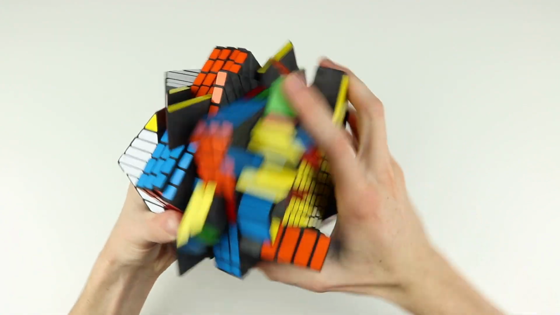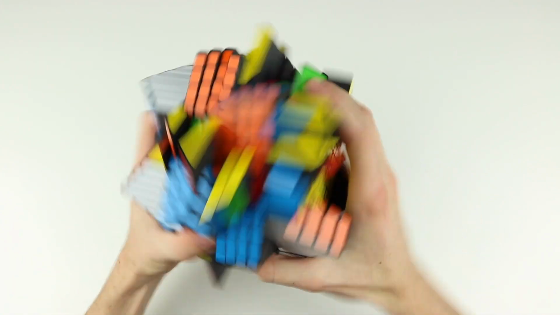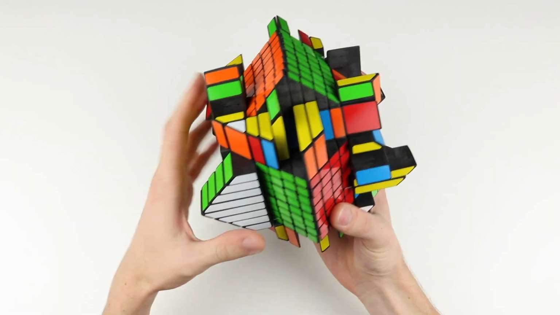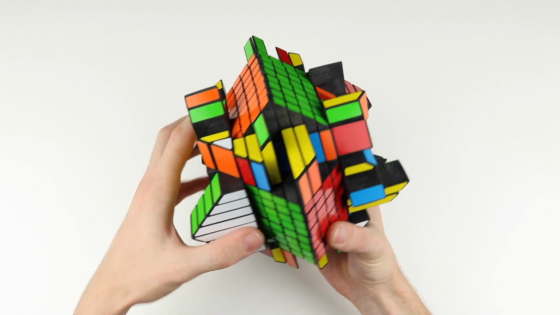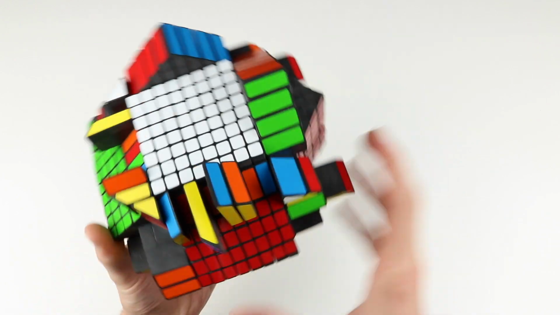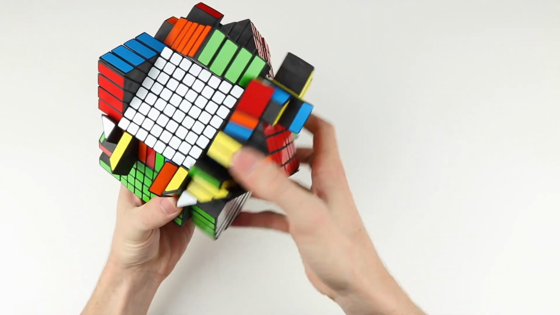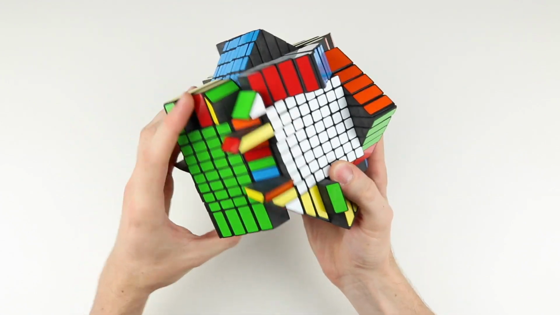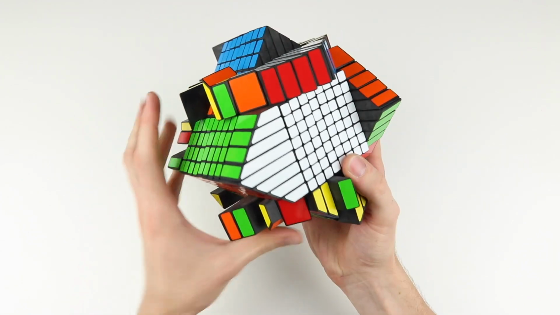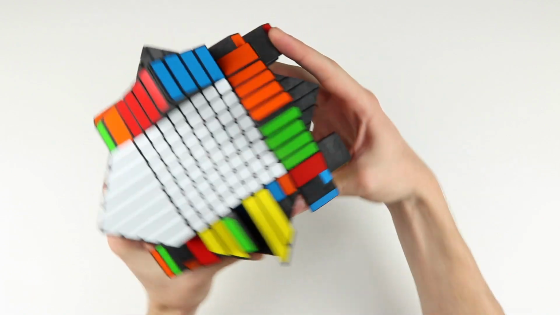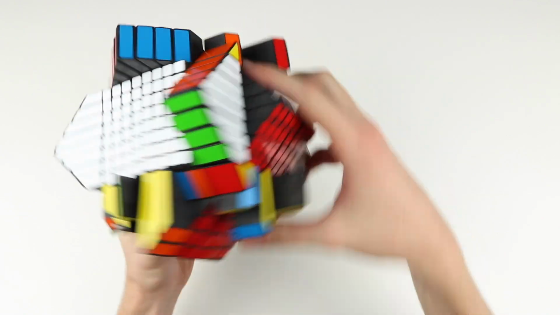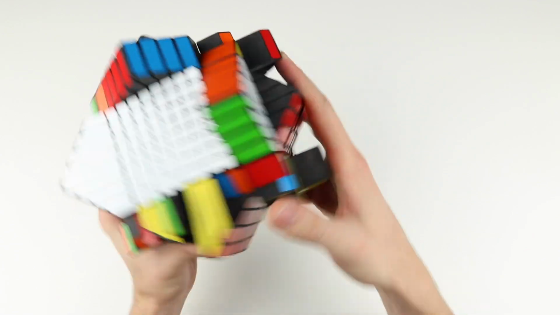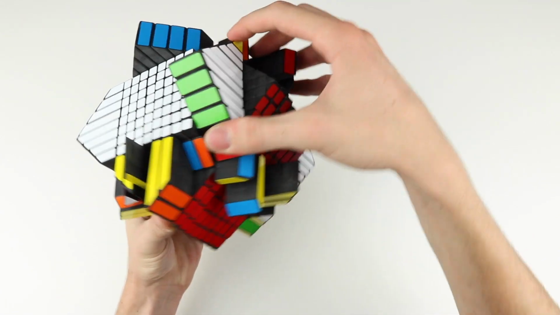Especially these middle layers, once it gets going, it just glides. But anyway, I think these first 4 are done now. I'll just line them up on the top to make sure all the colors are actually correct. Just do our first 3x3 cross here. And we want green and red. So that one goes here.